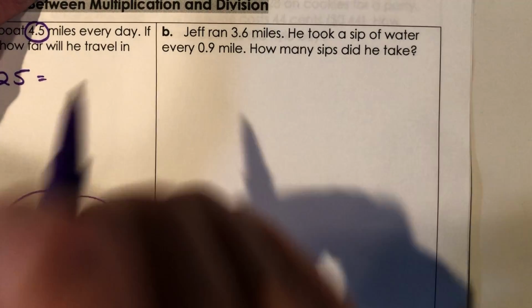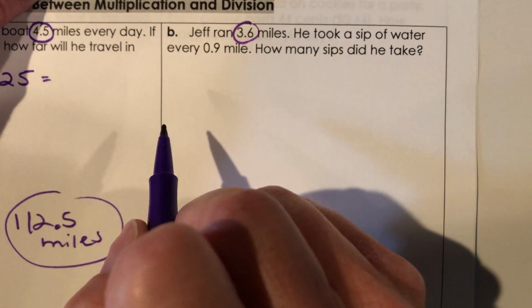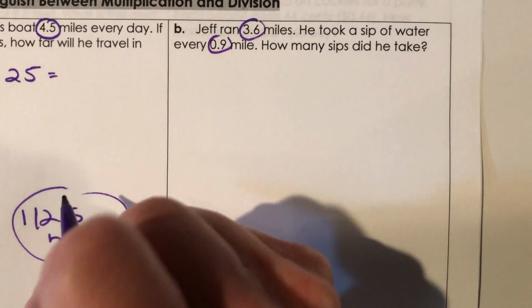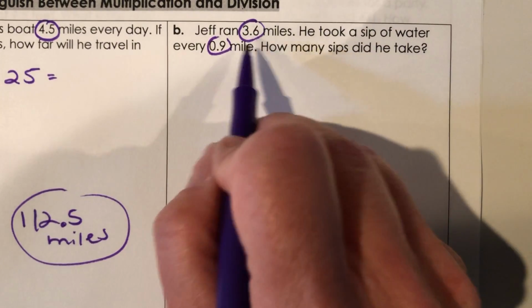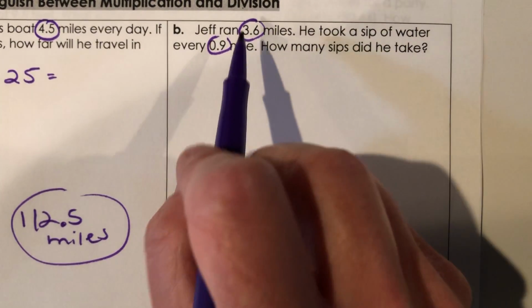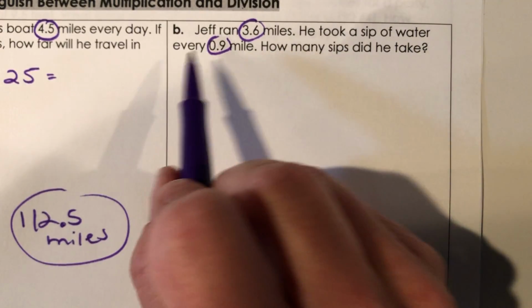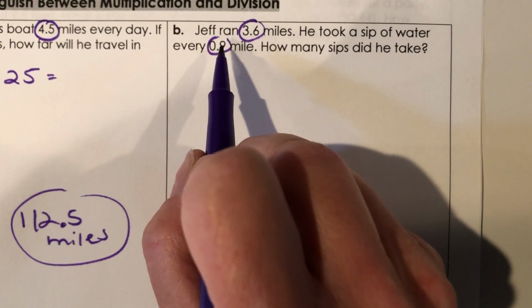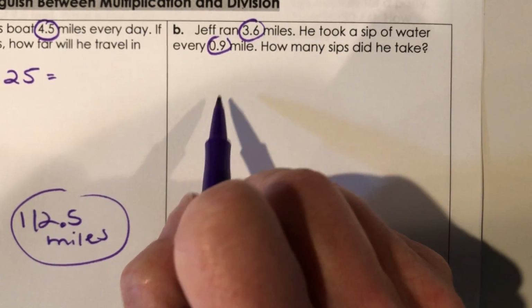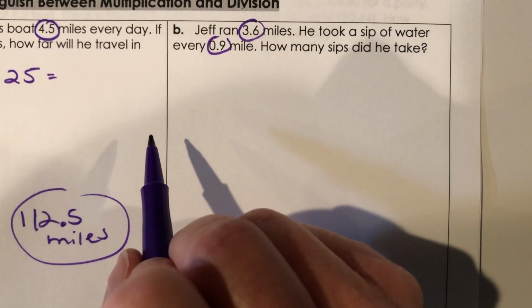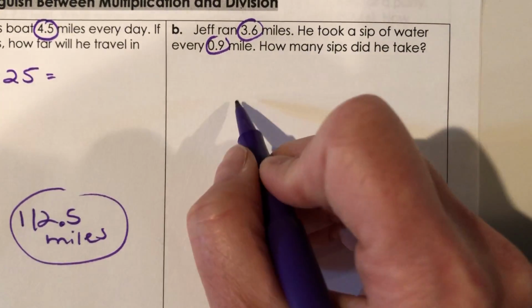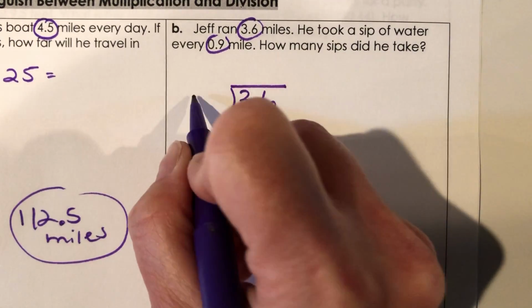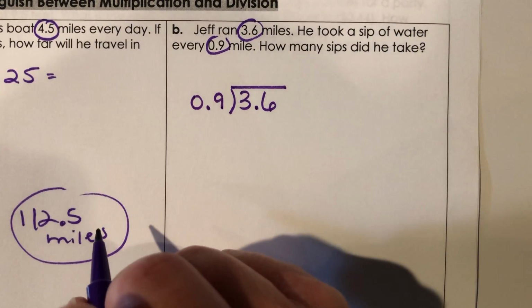All right, next, Jeff. Jeff ran 3.6 miles. He took a sip of water every 9/10 of a mile. How many sips did he take? So think about this, like he ran a total of 3.6. So they're giving you the total that he ran, and it's saying he took a sip of water every 9/10 of a mile. So I really want to know, like, how many times does 9/10 happen in 3.6? So how many 9/10 are there in 3.6? This is division. So 3.6 is my total. The total is your dividend that goes inside. And my divisor would be the 9/10 on the outside.